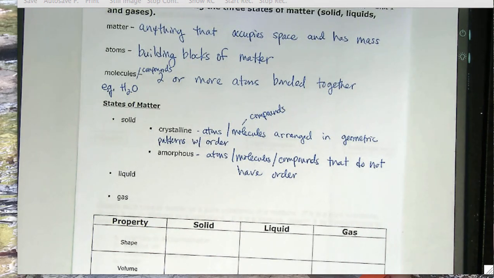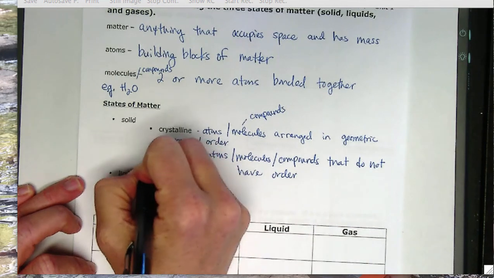So when you say that they have order, does that mean that the molecules don't move around, or that they only live in a specific pattern? They always move. It just refers to the structure as a whole. Okay, here you go. Amorphous solids include glass, rubber, and plastic.